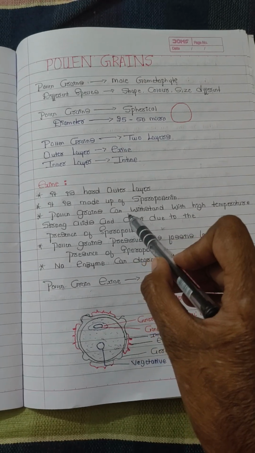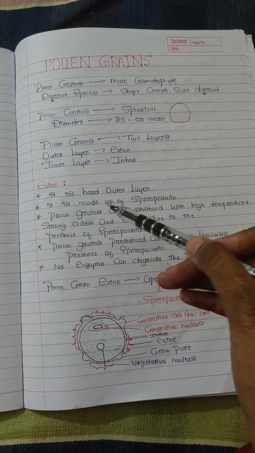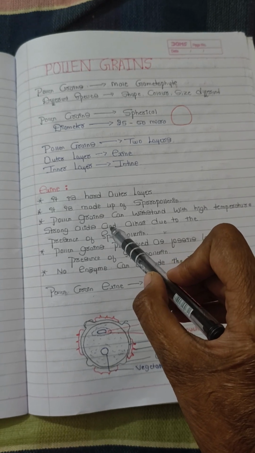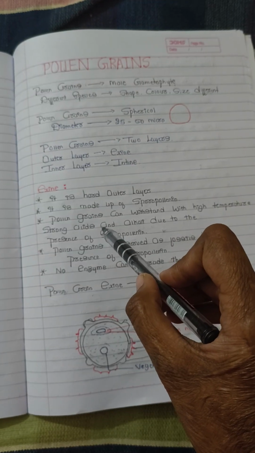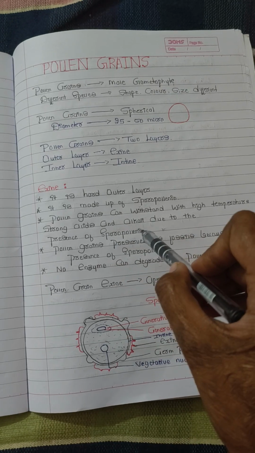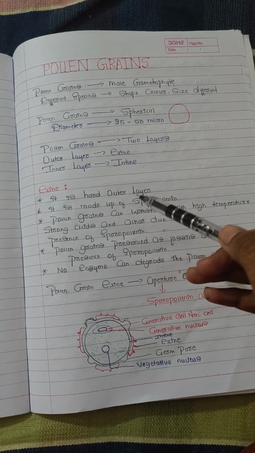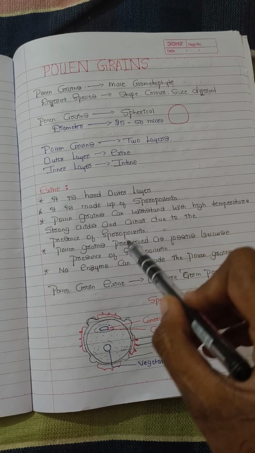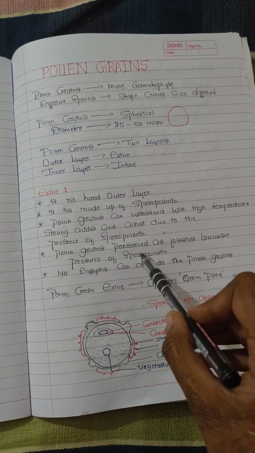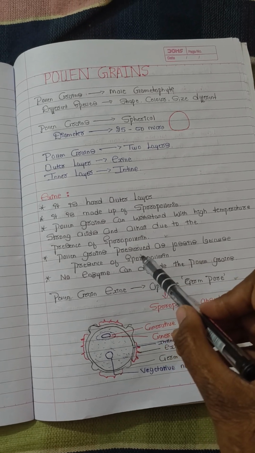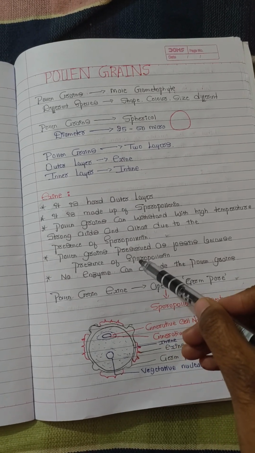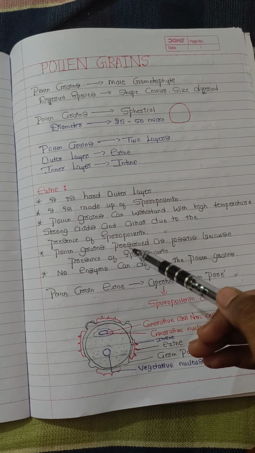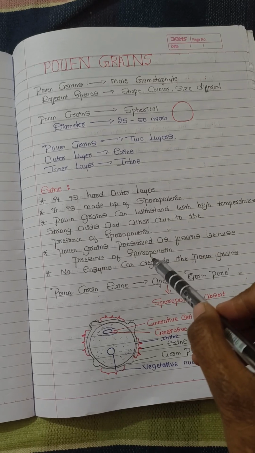Pollen grains can withstand high temperature, strong acids, and alkali because of the presence of sporopollenin in their exine. They can also be preserved as fossils, because no enzyme can degrade the pollen grains.